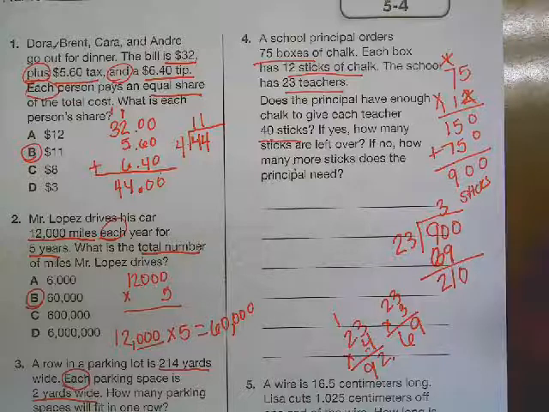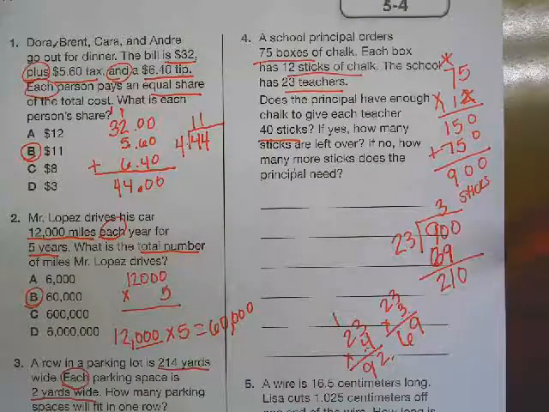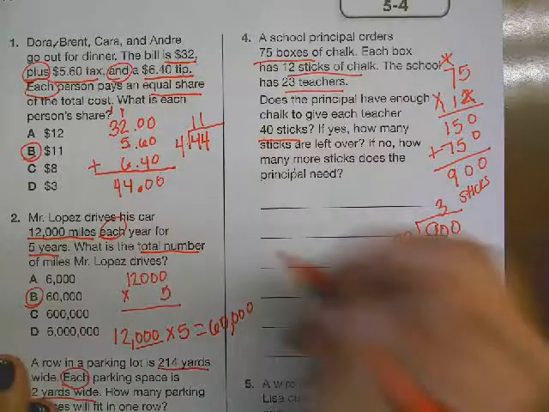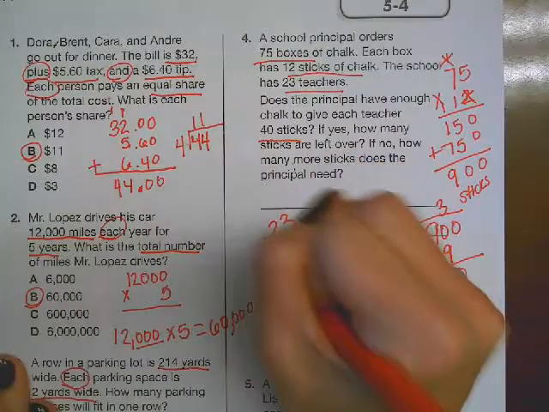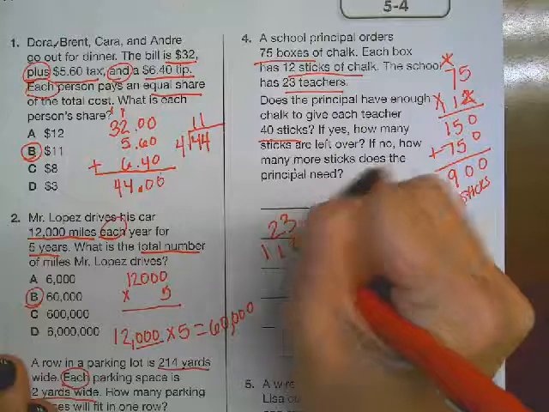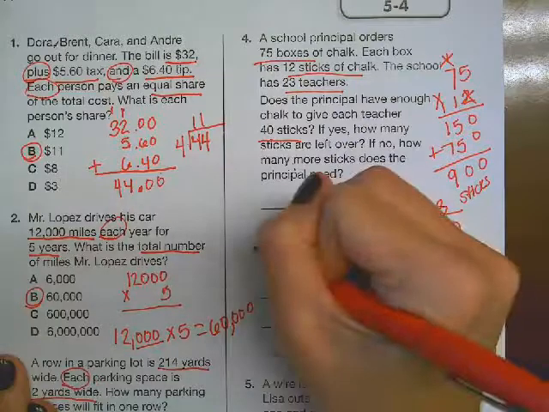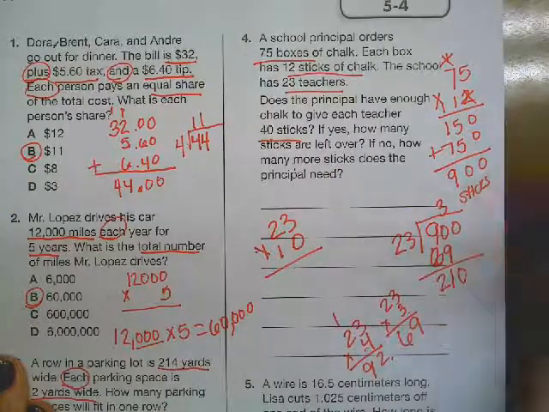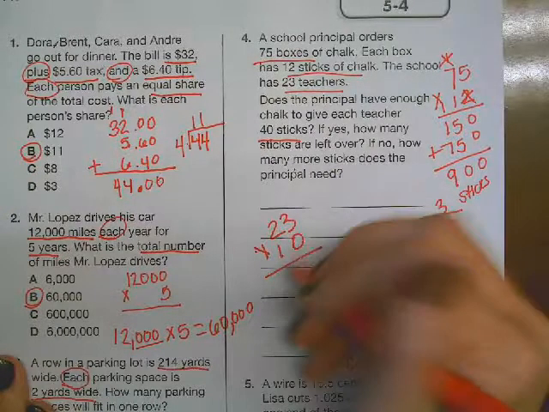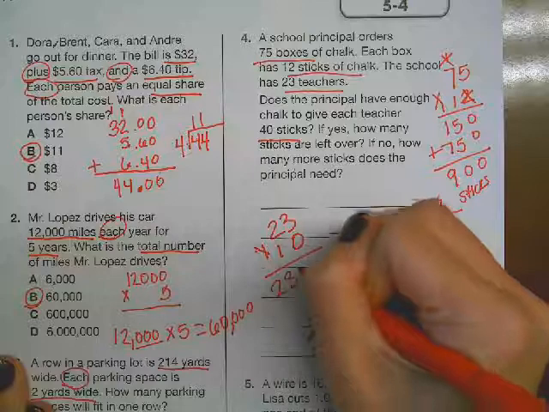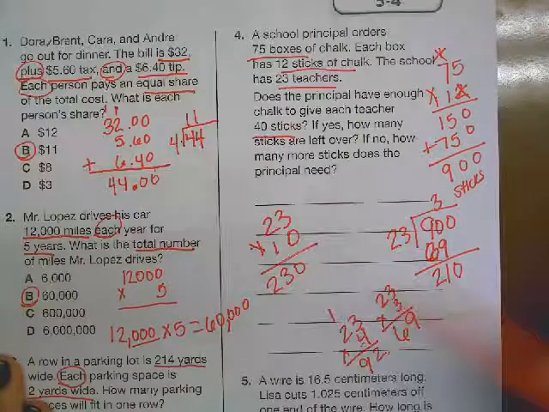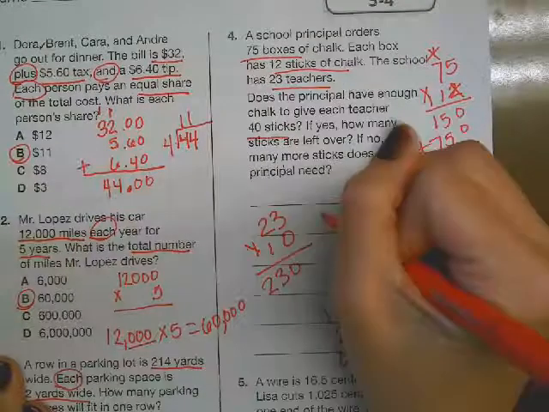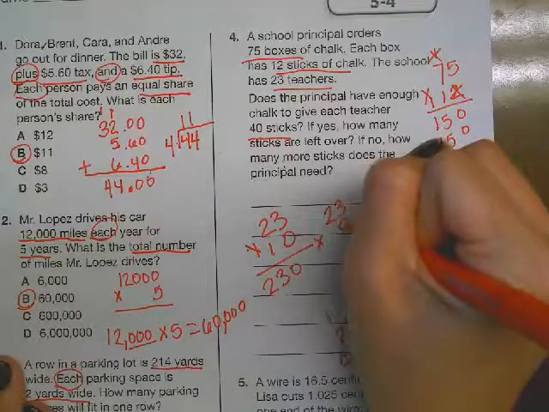So I can say this is kind of close to 20, this is kind of close to 200, and 20 is going to go into 210 times. So let's see if that will get me anywhere close. Now, I know that when I multiply zeros, I just add 1 0 on the end. So 23 times 1 is 23, and then put 1 0 on the end. So again, we've gone over. So let's try 23 times 9.